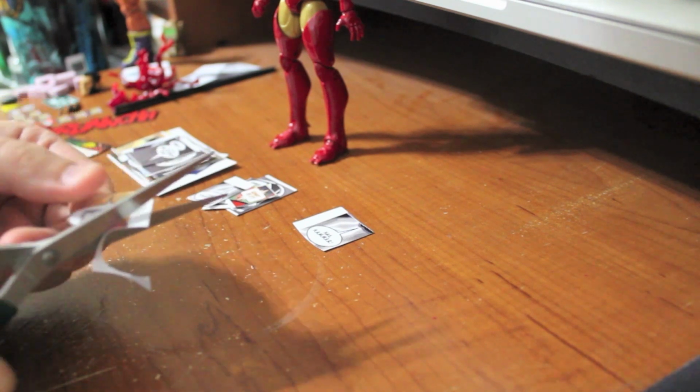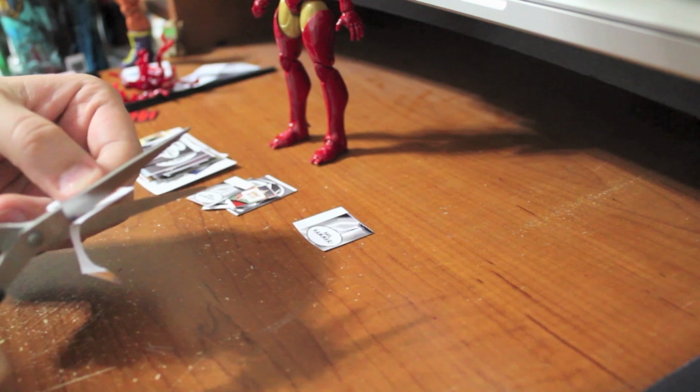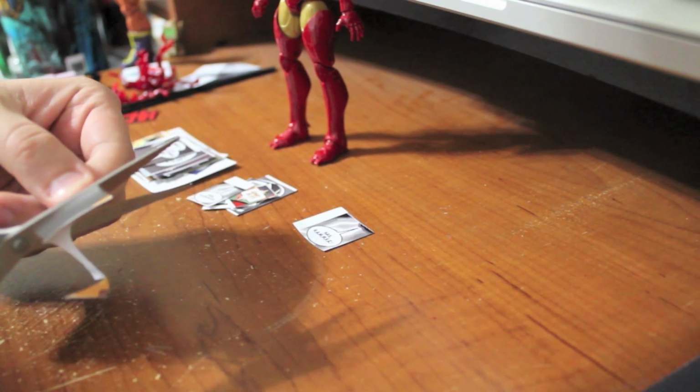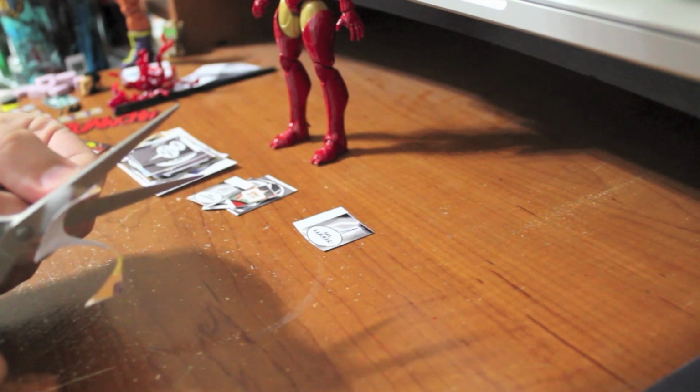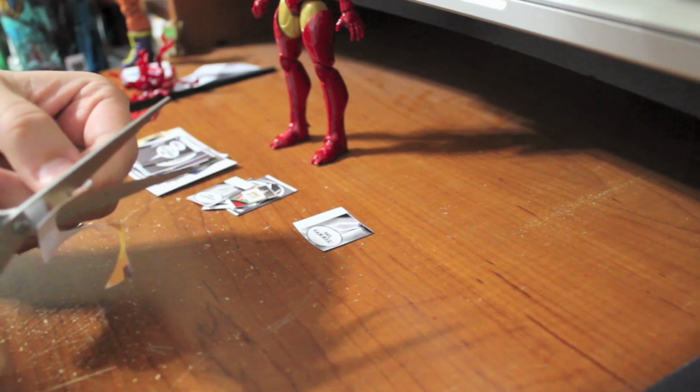So here I'm just cutting out the general shape, and after I get it out, I'm gonna touch it up. Make sure there's no weird bumps or I didn't accidentally cut too much of one part. So let's see.